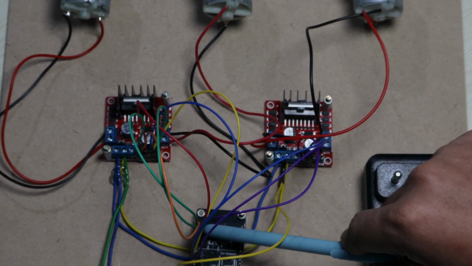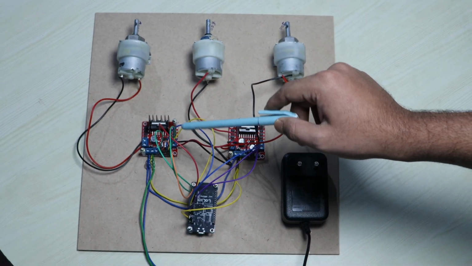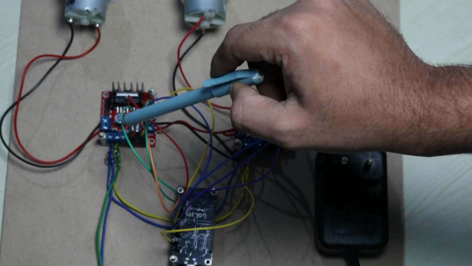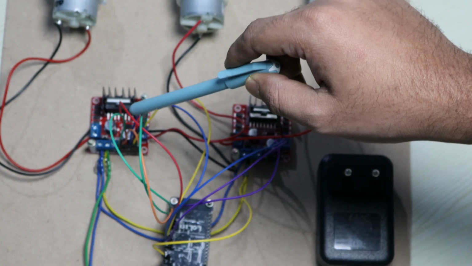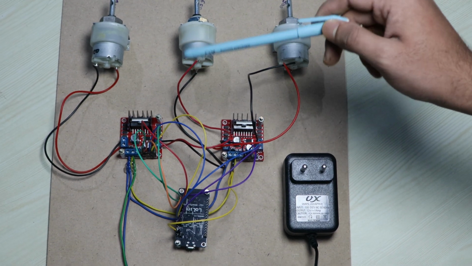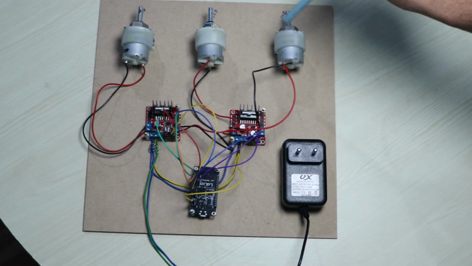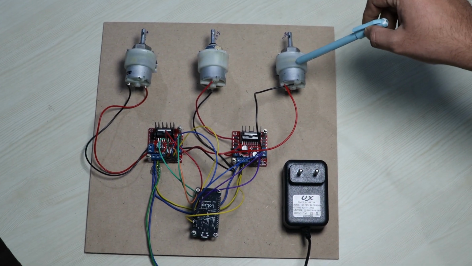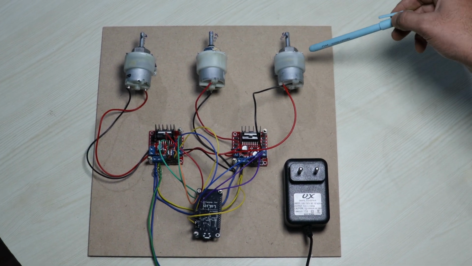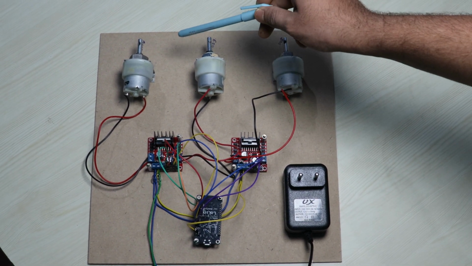Here we are using the GPIO pins to control the motor drivers. Here we can see this is the speed control pin. We will send the PWM signal to control the speed. We are controlling the speed from 0 to 1000. In this range we are controlling the speed. How this motor will work means, this is the 300 max, 600 max and 1000 max.